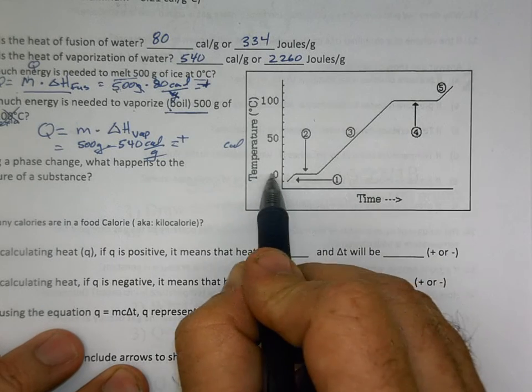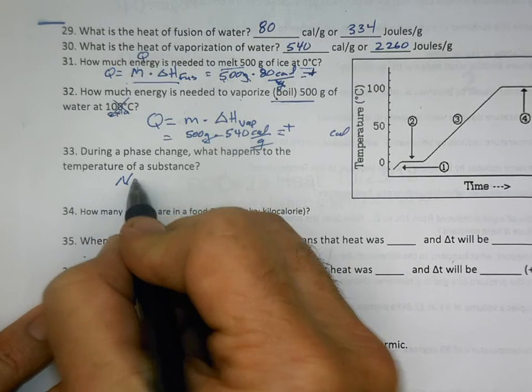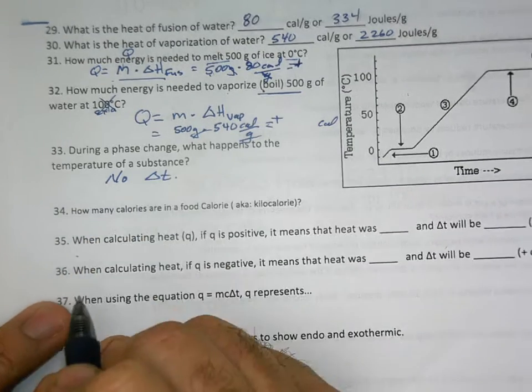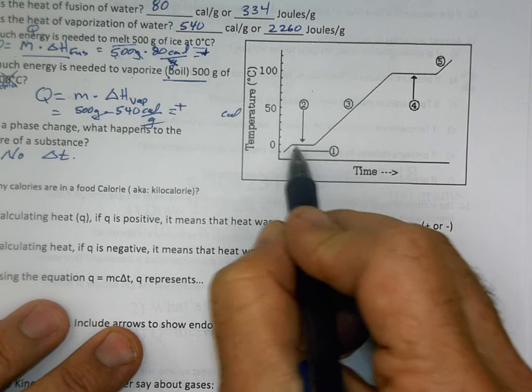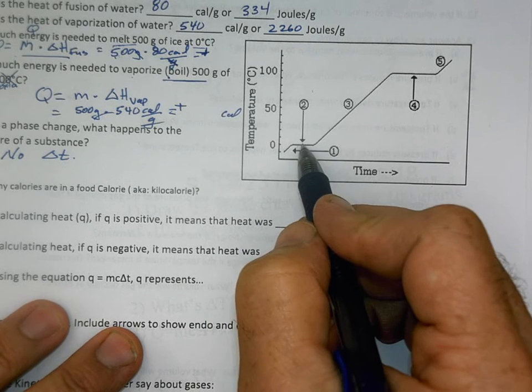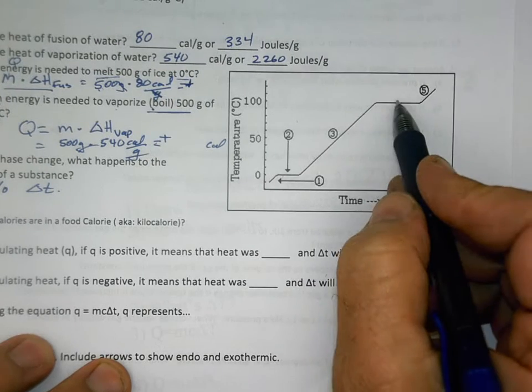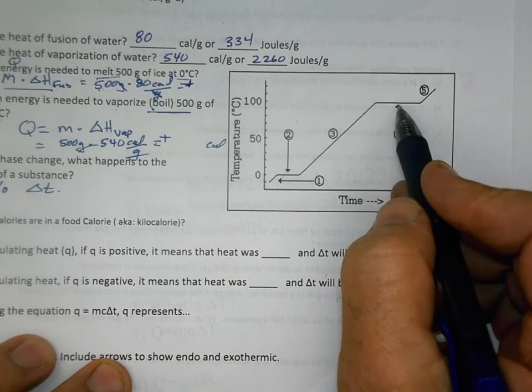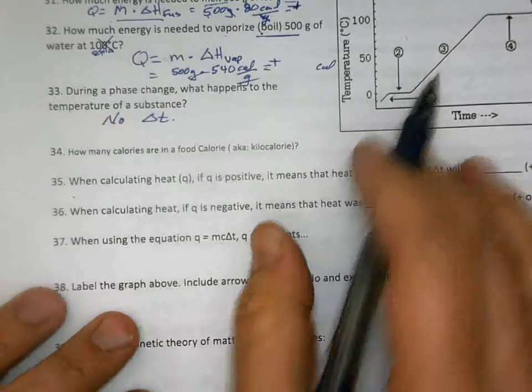That's a flat line. There's no change in temperature, no delta T. It takes a lot of energy to break the bonds when a solid is melting, or to pull the atoms apart if you're boiling it. So there's no change in temperature.